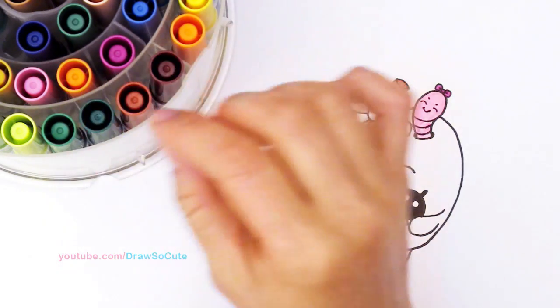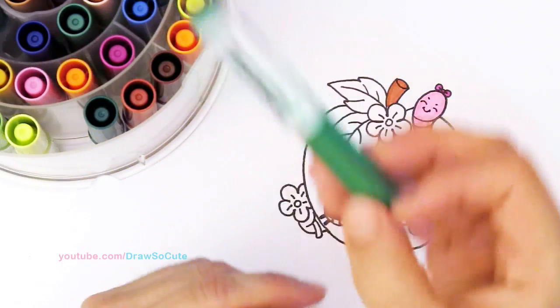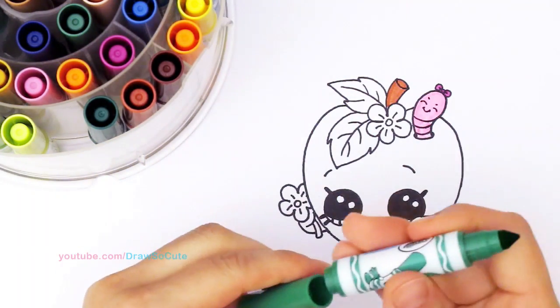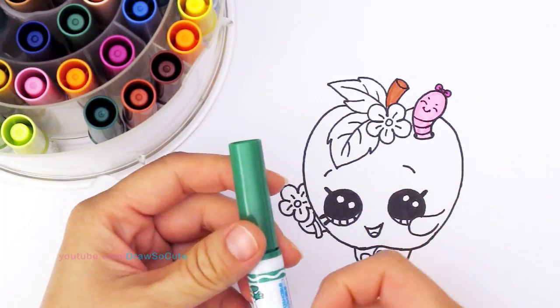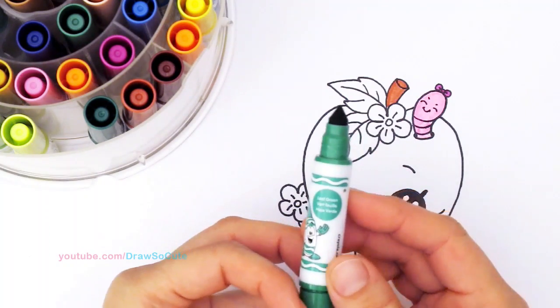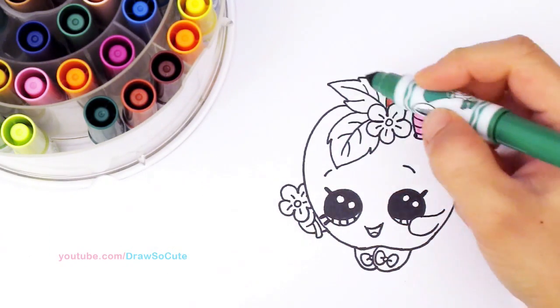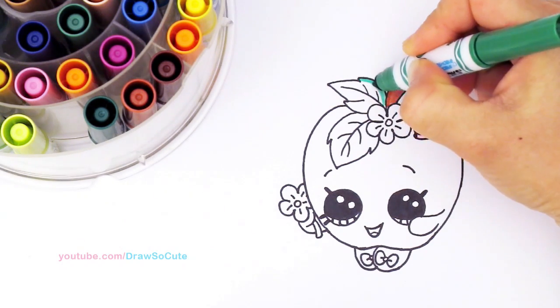And so now the leaves. The leaves on this apple blossom are slightly more green, a darker green, like a blue green, compared to the apple itself. So this right here is called, oh, well duh, it's called leaf green. And so I'm going to come in here and color these leaves.